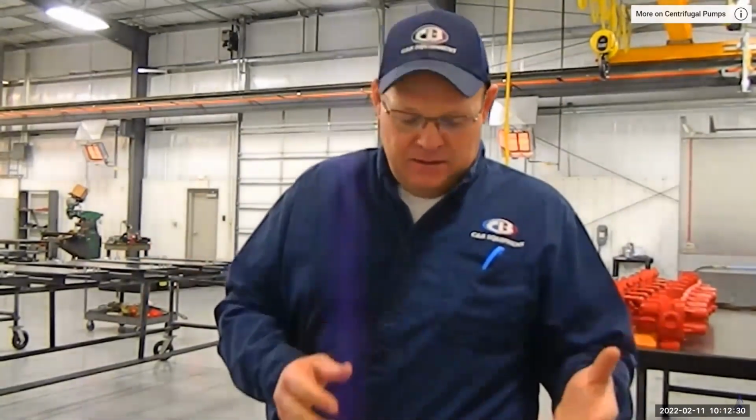Because a centrifugal pump is a pressure creating device. In other words, as the pressure goes up, flow goes down. It's a direct correlation. Whereas a positive displacement pump, the flow always stays constant. The only thing that's going to change with the flow or performance on a positive displacement pump is going to be the RPM. In other words, each specific cavity.